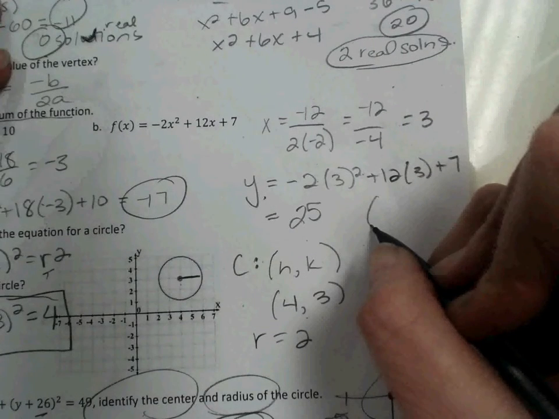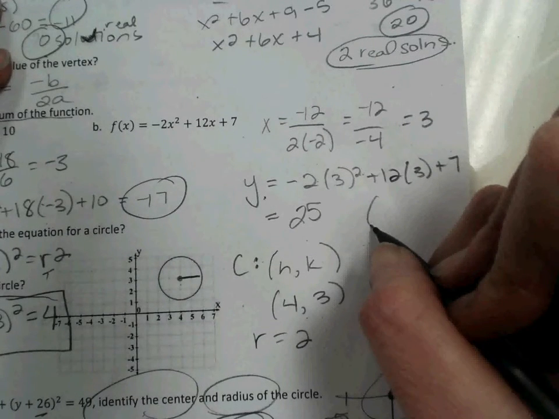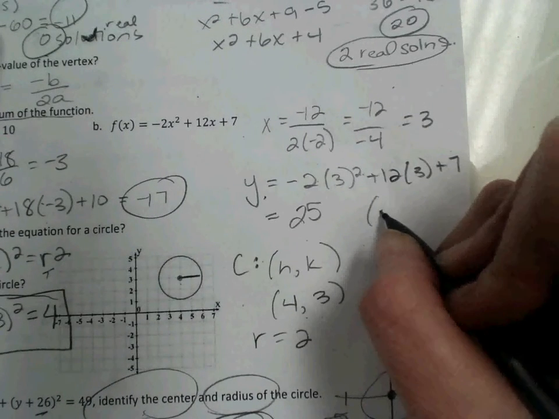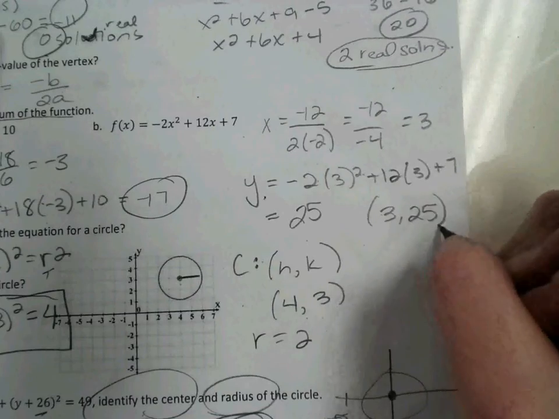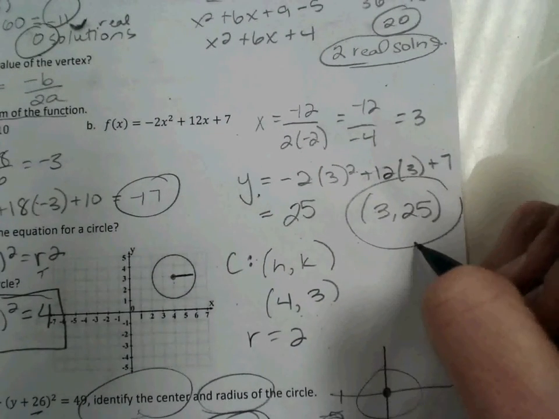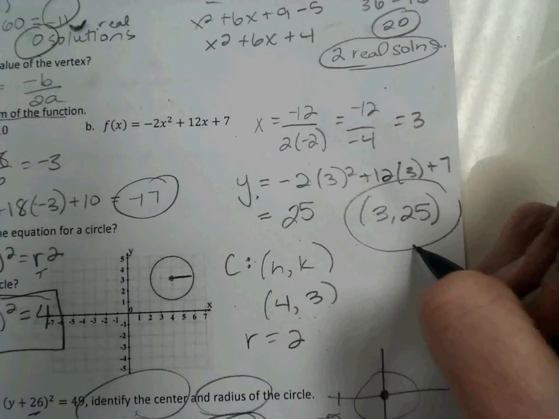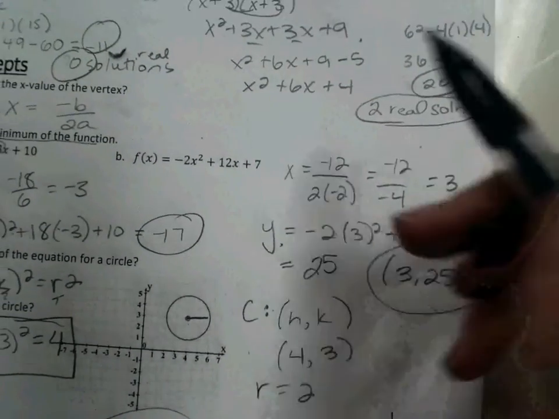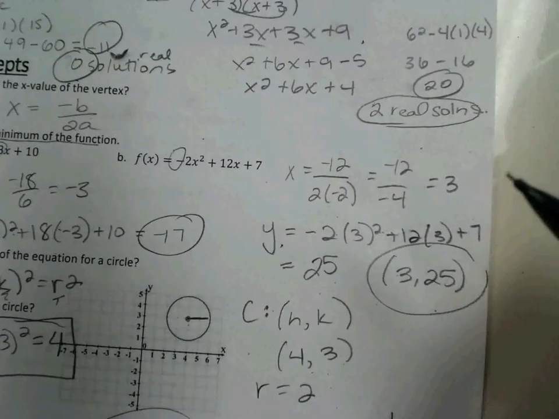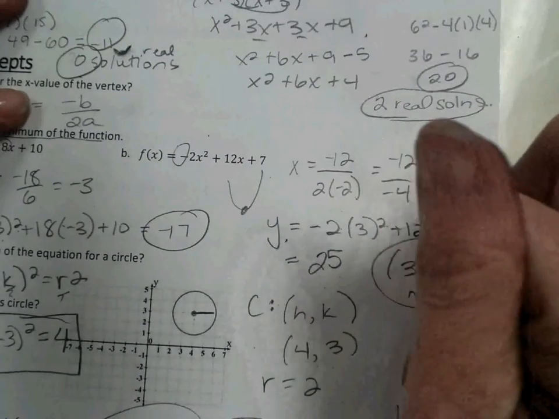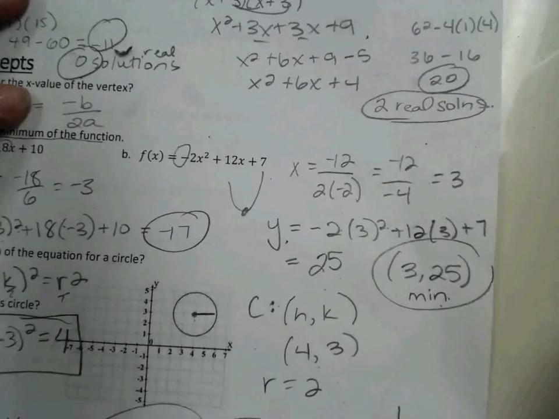So then you might see your answer also written as an ordered pair, since it is asking you for the maximum or minimum value. So we're going to write that as 3, 25. I should have done that on the last one as well. Is that going to be a maximum or minimum value? How do you know it's a minimum? Yep. Since the a is negative, we know it opens up. So this would be a minimum.